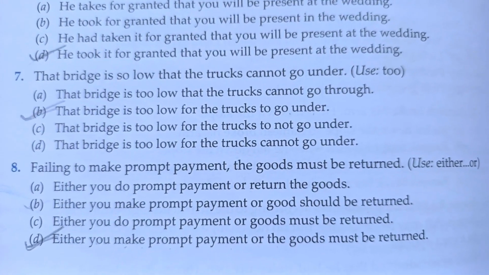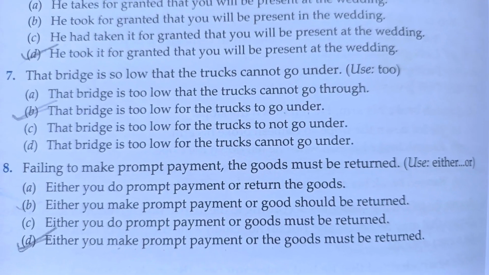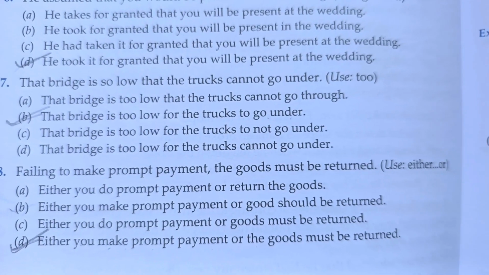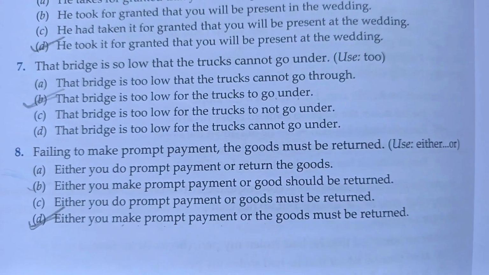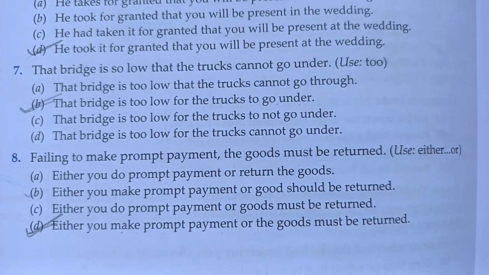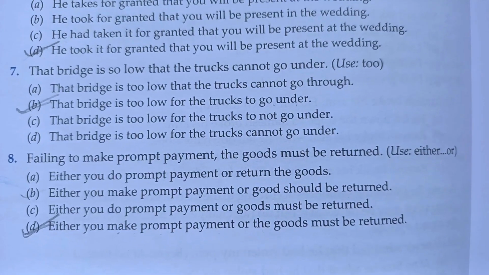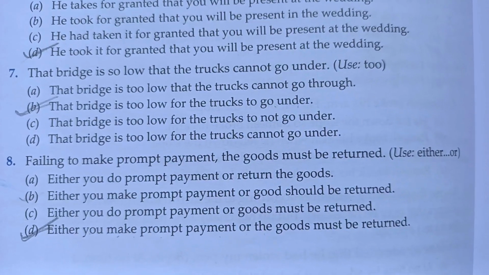Number 8, failing to make prompt payment, the goods must be returned. So here you have to use either or. So the correct option is D. Either you make prompt payment or the goods must be returned.